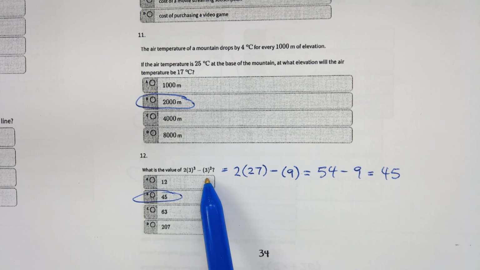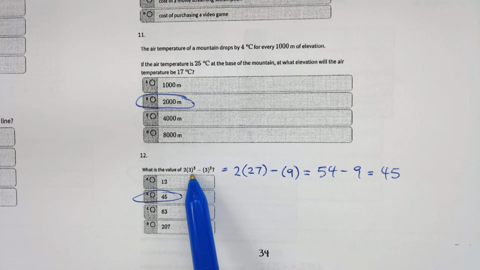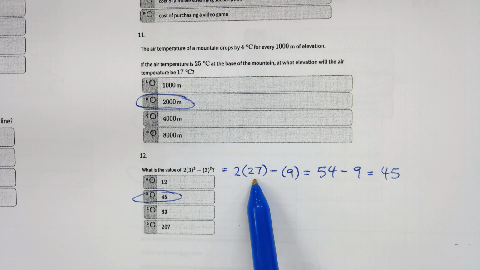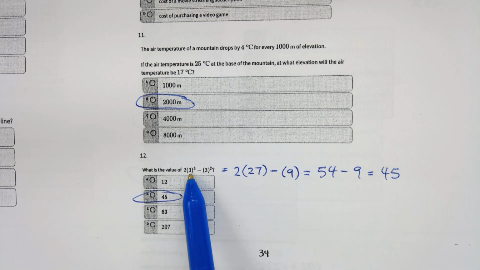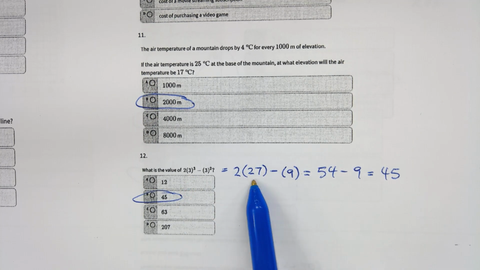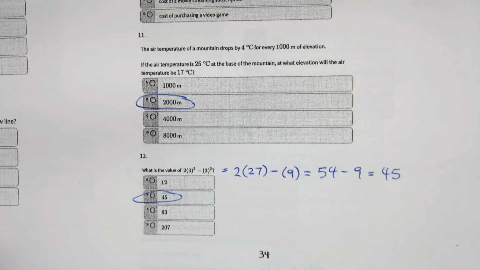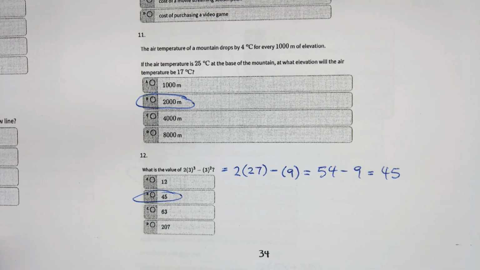This question right here may seem very easy, but I can't stress enough how many people get 3 cubed wrong. What is 3 cubed? 27, not 9. Alright, so Gavin, make sure you don't write 9 on the exam then. 3 times 3 times 3 is 27. Okay, so after you do bad math, you'll just get the answer 45.